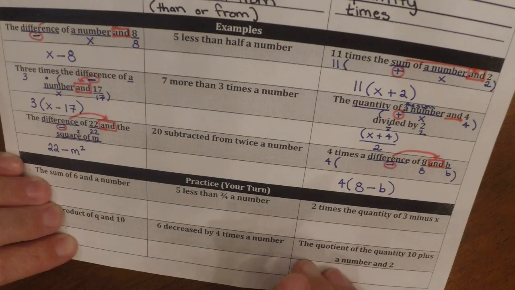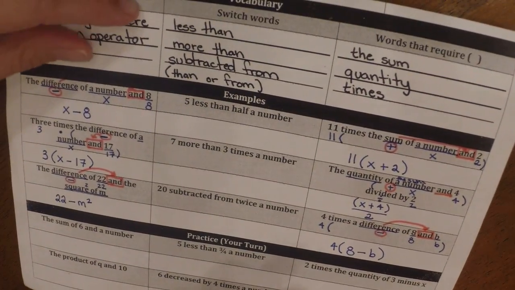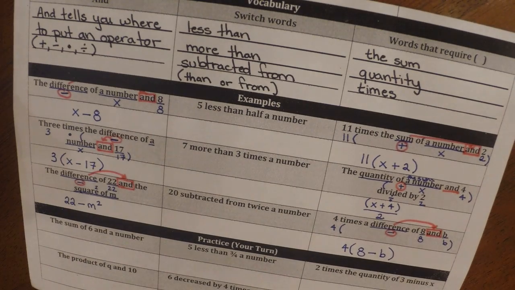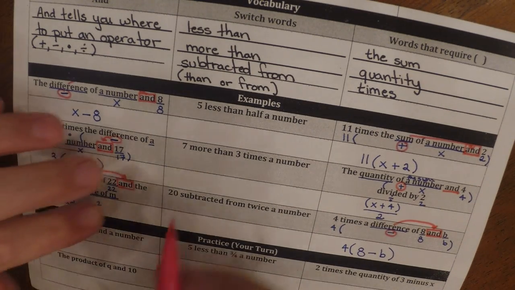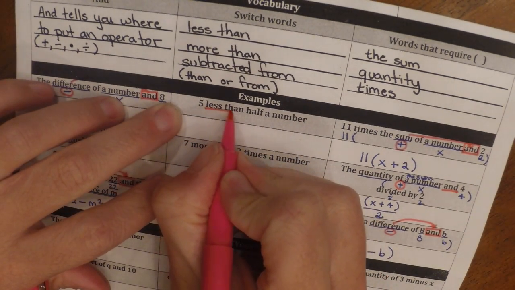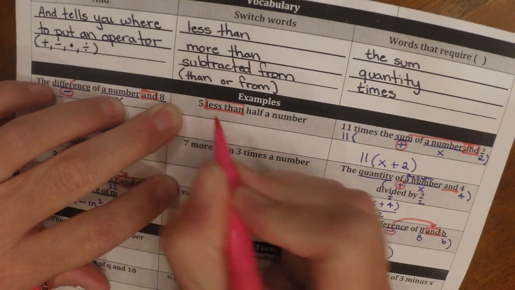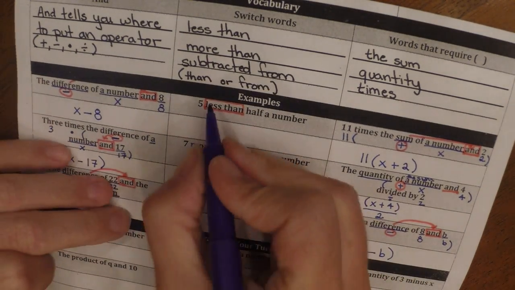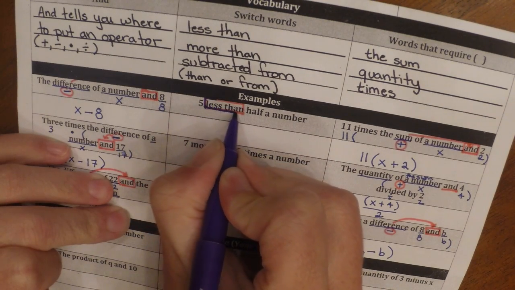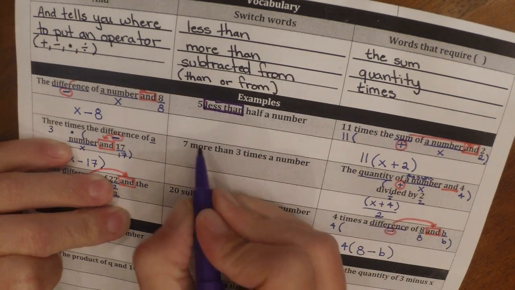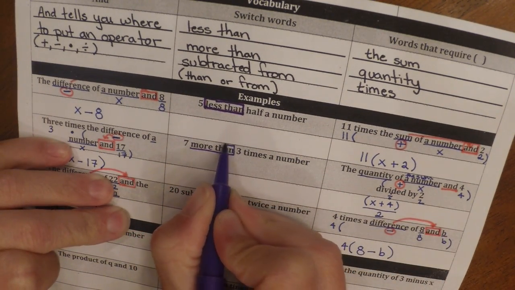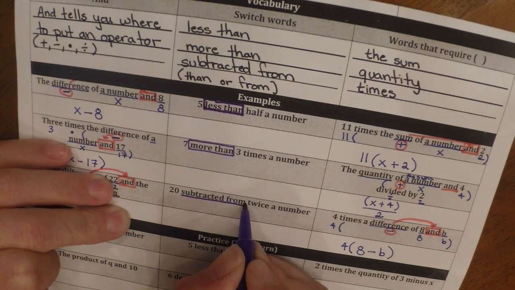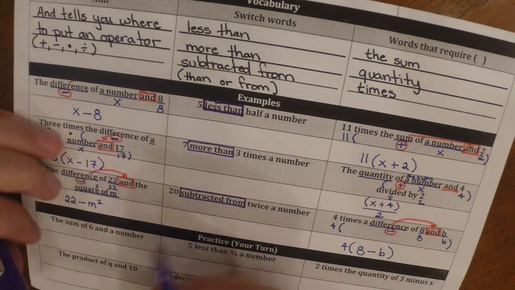Good. All right, so the last thing that we kind of talked about is switch words. And so on these, we said anything with the than or the from. So less than is going to be a switch word. Actually, I should probably use a different color. So let's do purple. So less than is a switch word. More than is a switch word. And subtracted from are switch words.